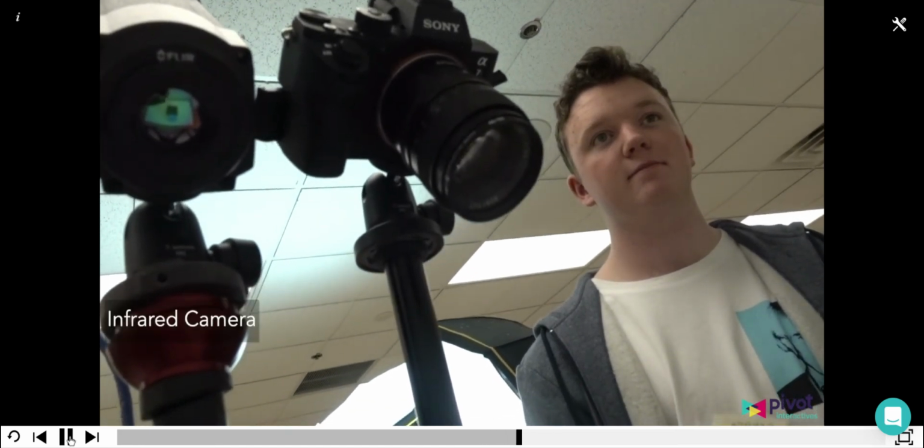So this is their setup to gather data. They're going to have a digital camera, which is just a regular camera that you could get at a store. It takes pictures, and pictures are just images of light. So our human eyes pick up light waves and we see them as colors. This camera over here is an infrared camera. If you're a video game player or somebody who's seen night vision goggles, you might be familiar with what this looks like. An infrared camera is a camera that picks up the heat waves.